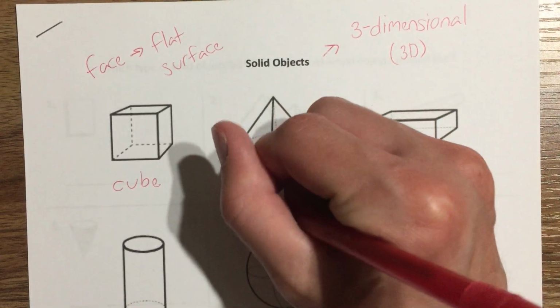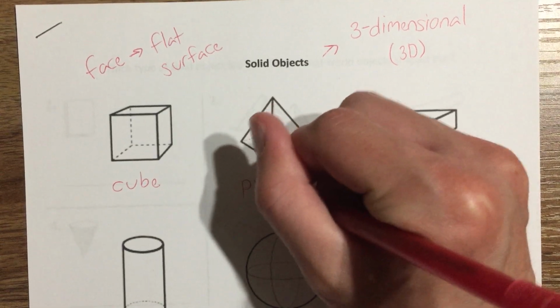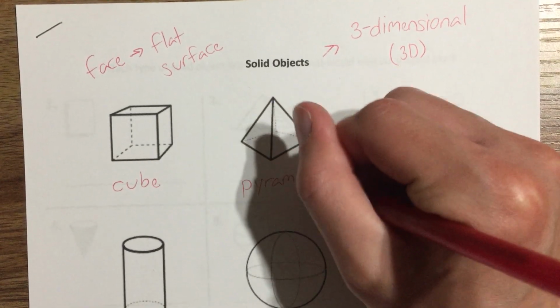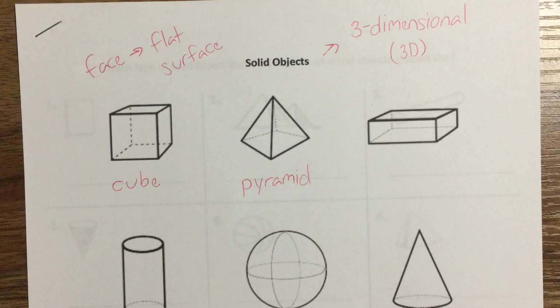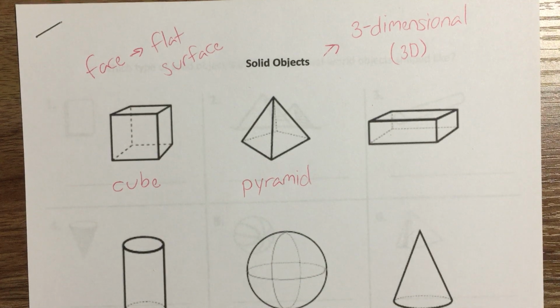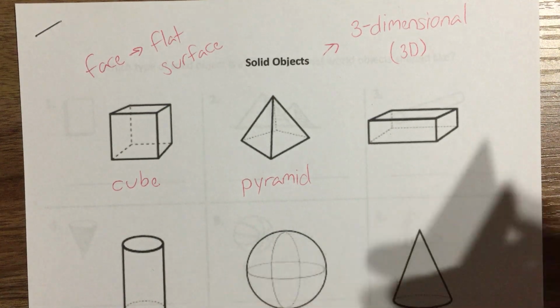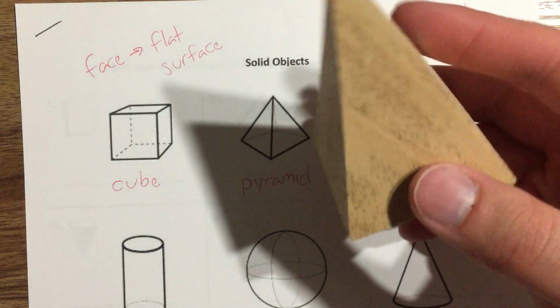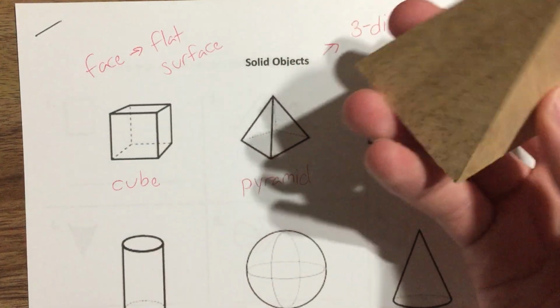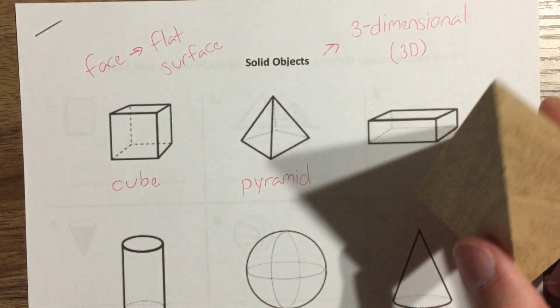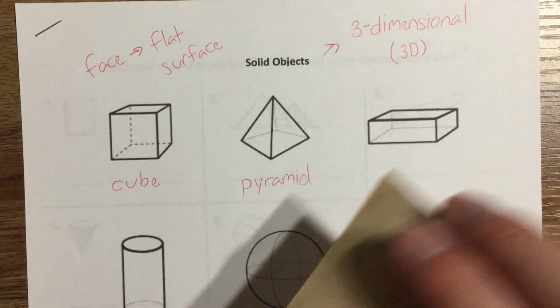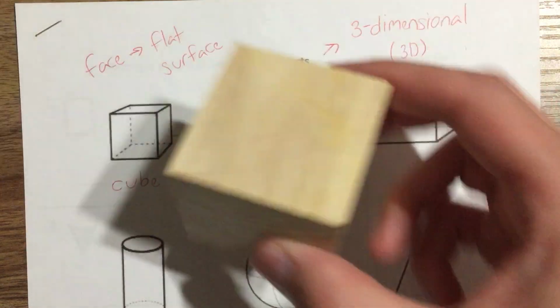This one right here, you could see a few different versions of. It's a pyramid. That's what we call those. And let me dig through my shape box here to get my pyramid out. Here it is. This is my pyramid, and coincidentally, it actually looks just like the one in the picture, which is kind of helpful. Now, a pyramid has a base that is a face, kind of like one of these.